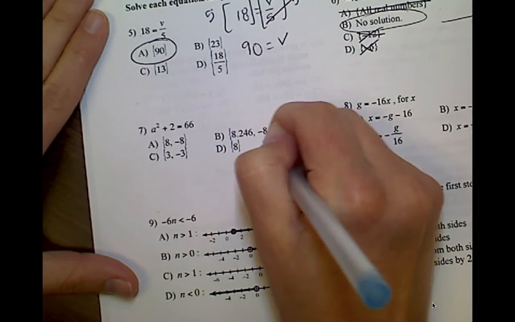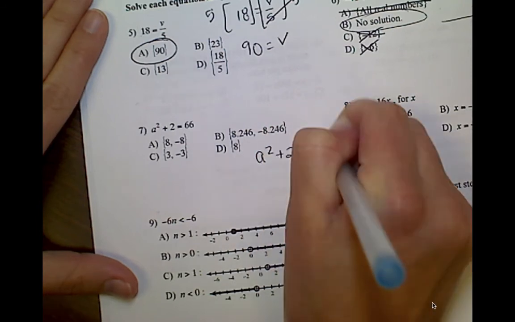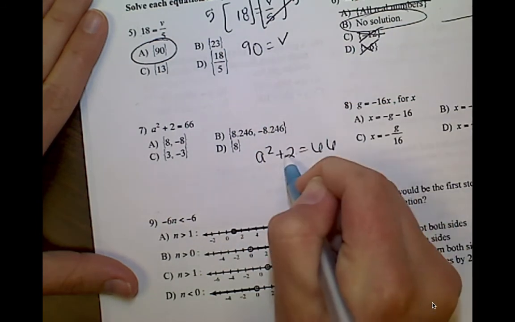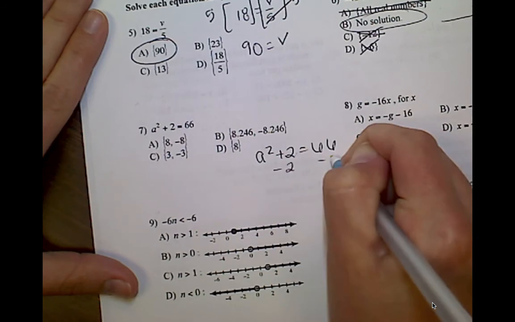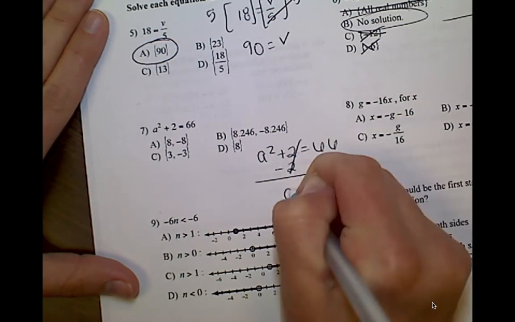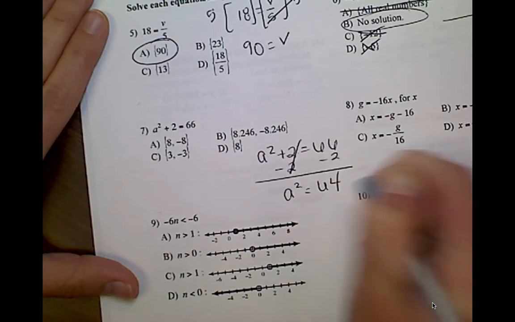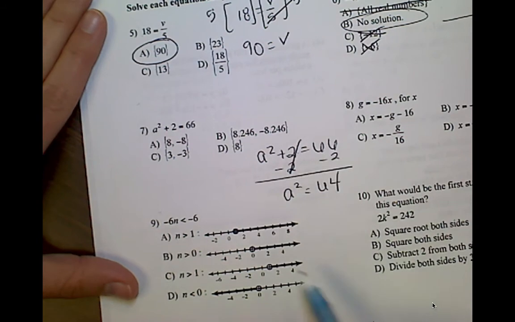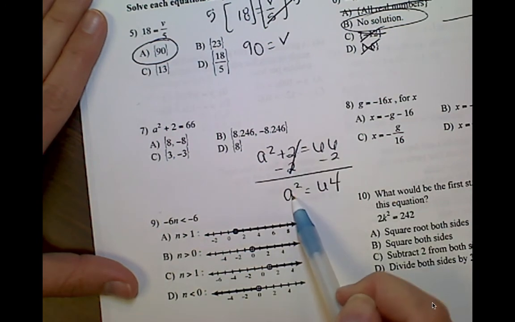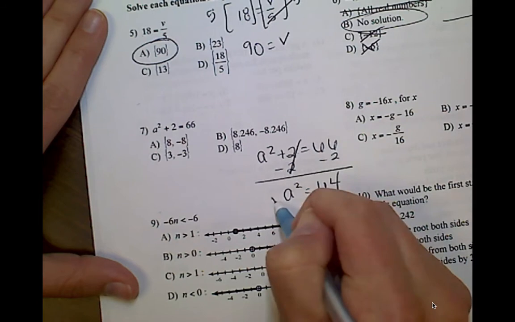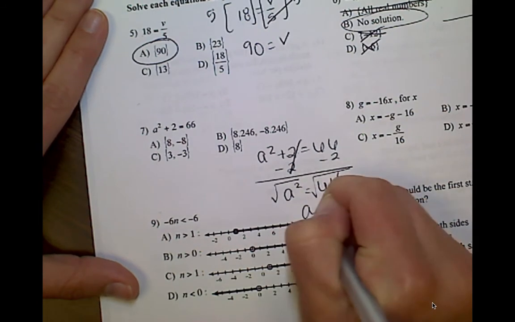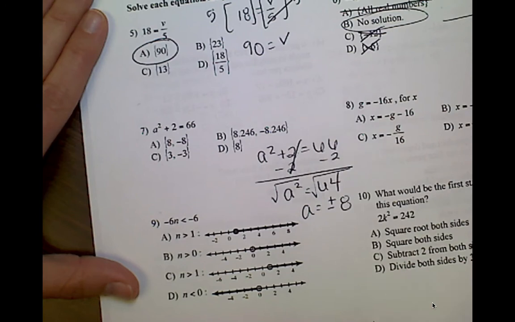Okay, the next one, same thing, solving equations. You have to do PEMDAS backwards. So undo the addition or subtraction first. So I'm going to subtract 2 on both sides, which leaves me with a squared equals 64. There's no multiplication division. The next thing would be the exponent. Okay, to undo a square, you square root both sides. So a is going to equal a positive or -8.